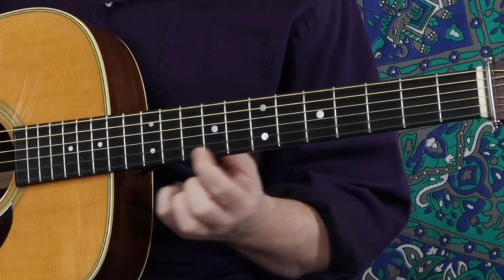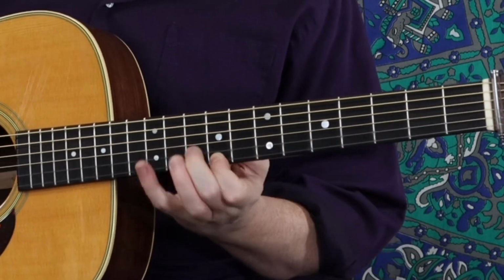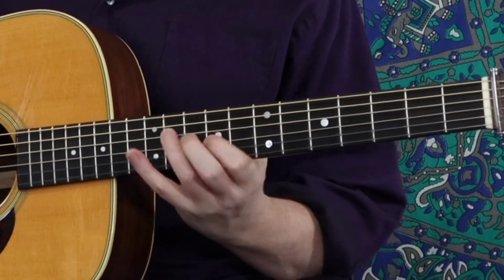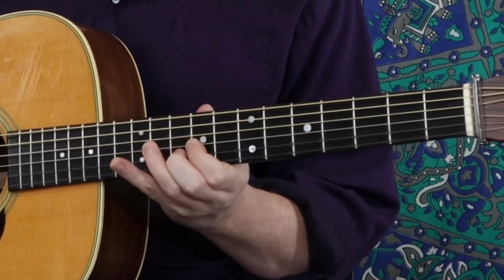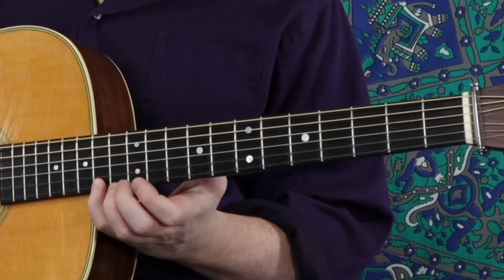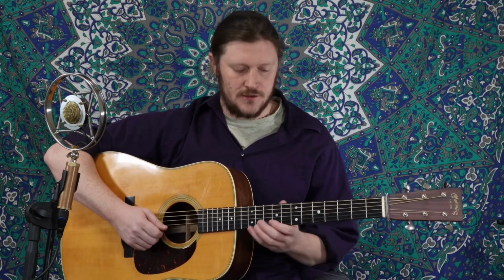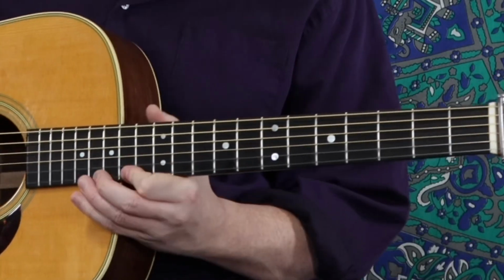That's an arpeggio. So we're resolving up to the A, but you can resolve down to the A if you're more comfortable with that and you don't want to go way back up the neck.